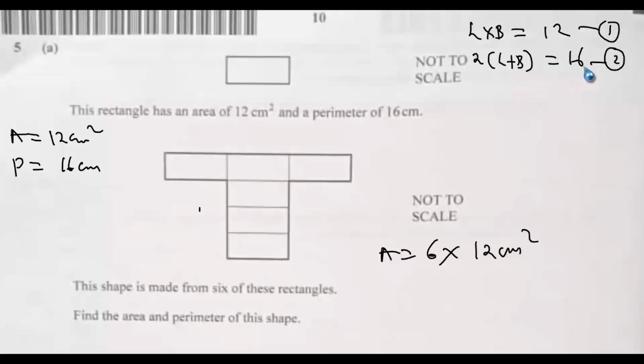Starting from equation 2, let's divide both sides by 2. We're going to have L plus B equals 8, because 2 will cancel 2 here, and 2 goes into 16 8 times. So we can make B the subject of the formula. That will be B equals 8 take away L. This will be equation 3.